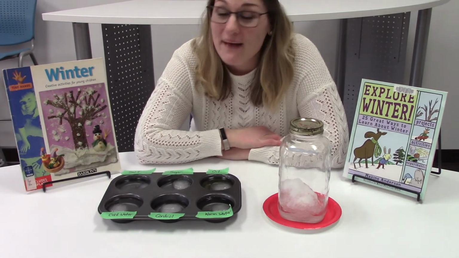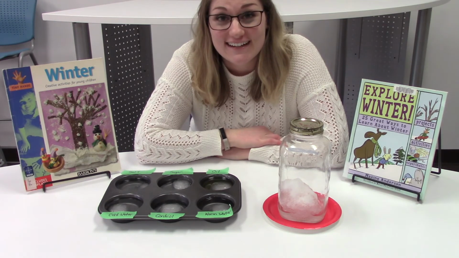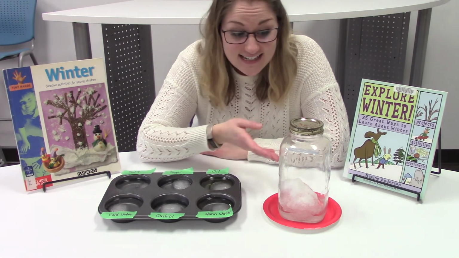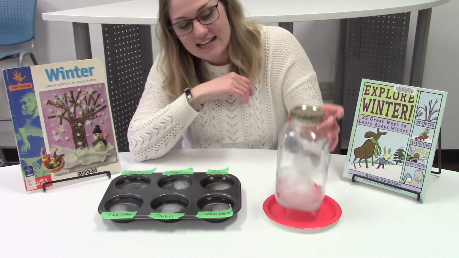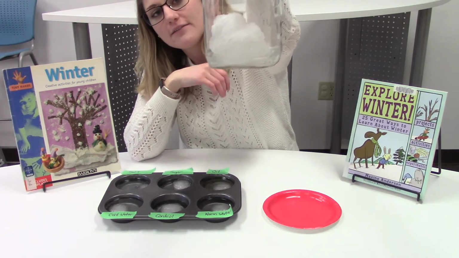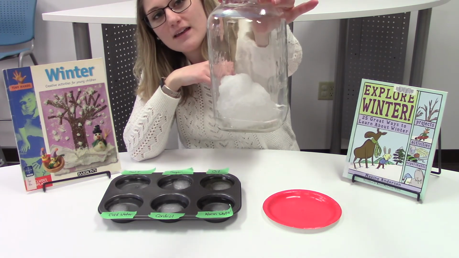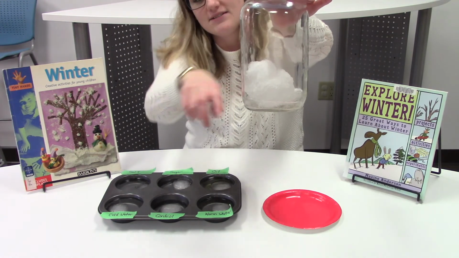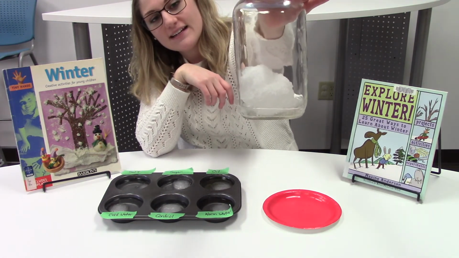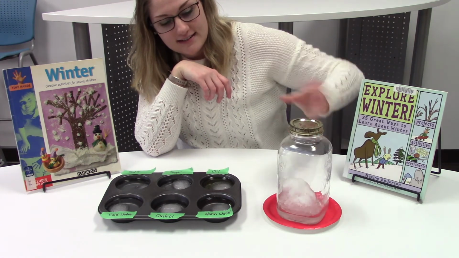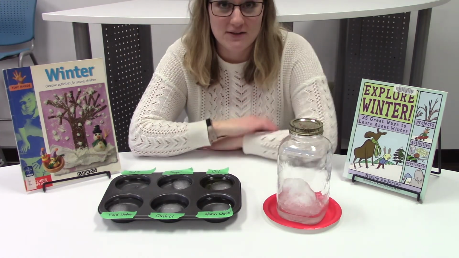Well, it's been about 4 hours and I'm checking in on the experiments we set up earlier. As you can see, I still have snow in my jar. There is quite a bit of water now though, but there is still a chunk of snow. You can see where we started, the blue line, down to here. So I'm gonna have to leave that to see the rest of that snow melt.